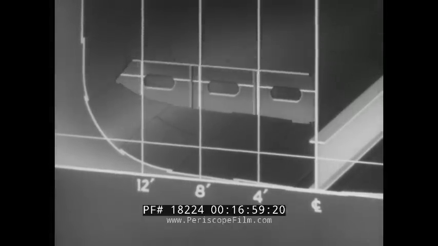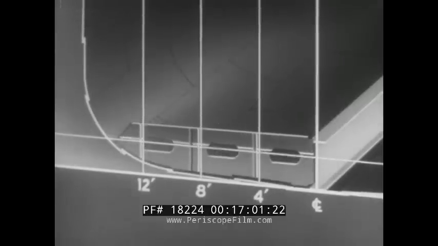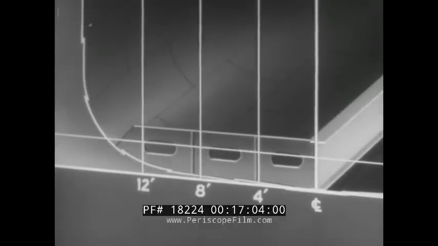Here, then, is the precise location of this open floor. All lines coincide exactly. Now let's try something different.